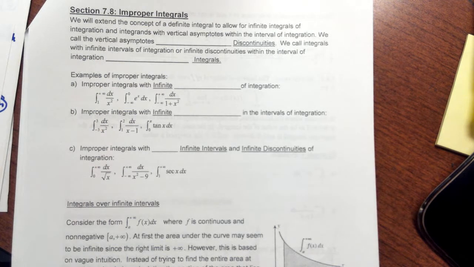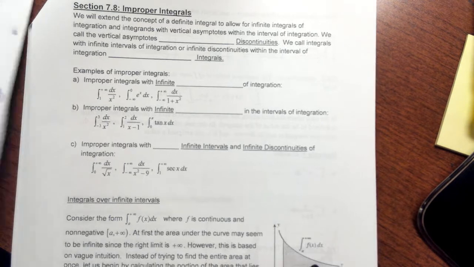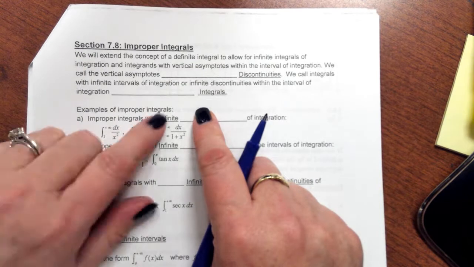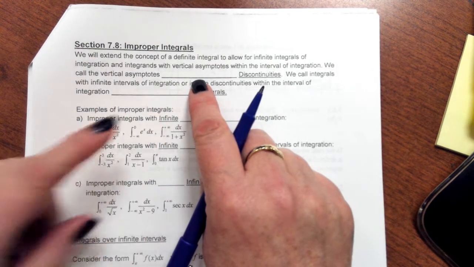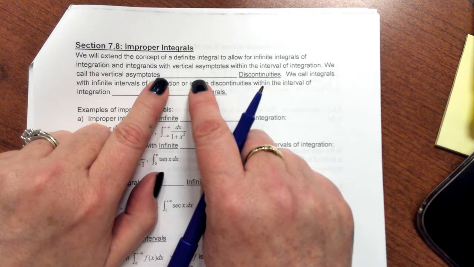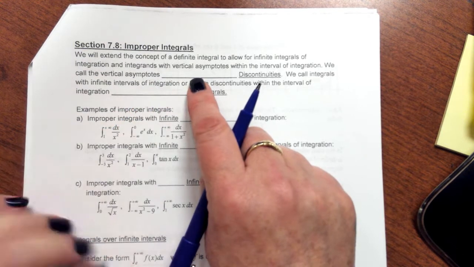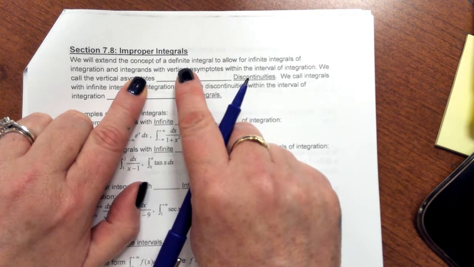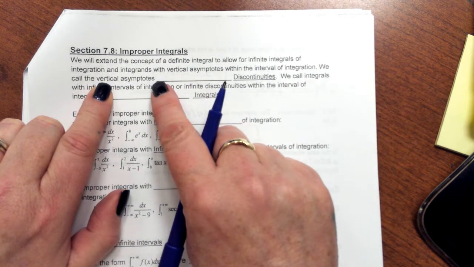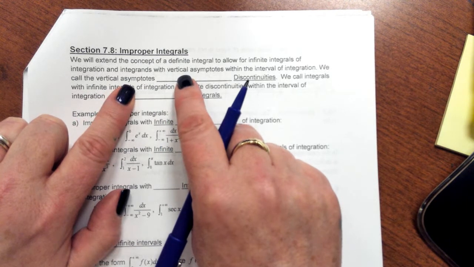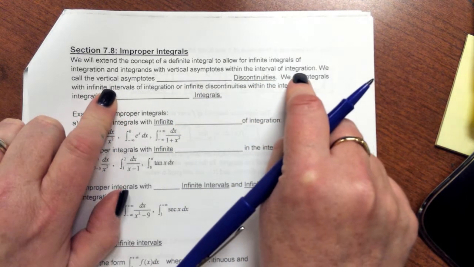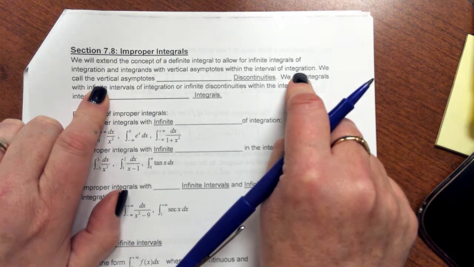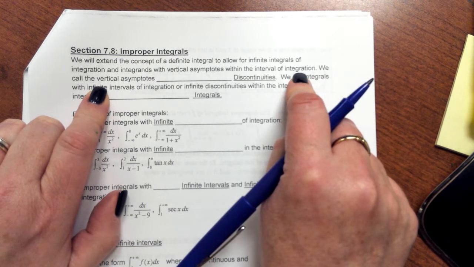So for the last section of Chapter 7, we're going to take a look at improper integrals. We've talked about the indefinite integral, we've talked about the definite integral. Now what we're going to be looking at is what happens when our bounds may be infinity or negative infinity. Again, we're going to extend the concept of our definite integral to allow for infinite intervals of integration. We may also have vertical asymptotes within the interval of integration. These will also classify us as an improper integral if between your bounds you have a vertical asymptote.